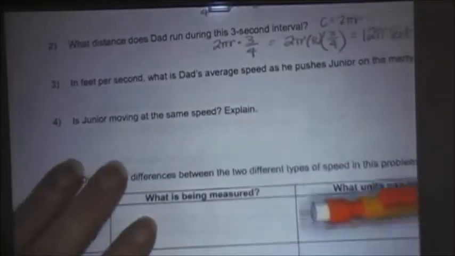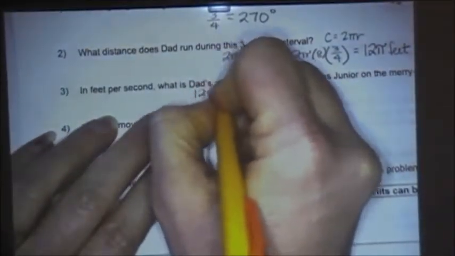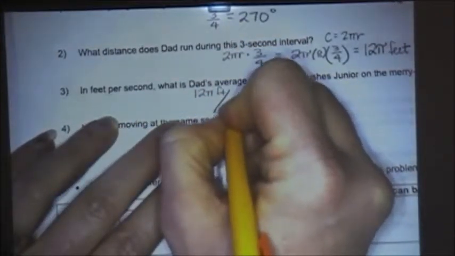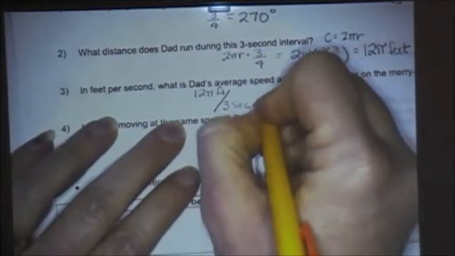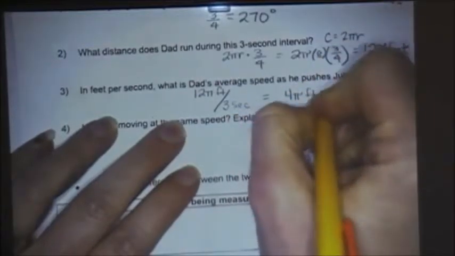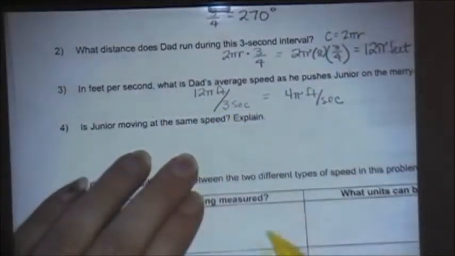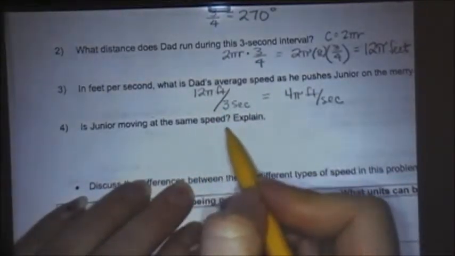In feet per second, what is his average speed? Well, if he's running 12 pi feet in 3 seconds, then his average speed would be 4 pi feet per second. And then just divide that out to get his average speed. Now the question is, is Junior moving at the same speed?